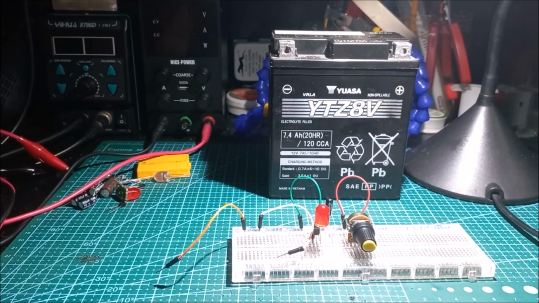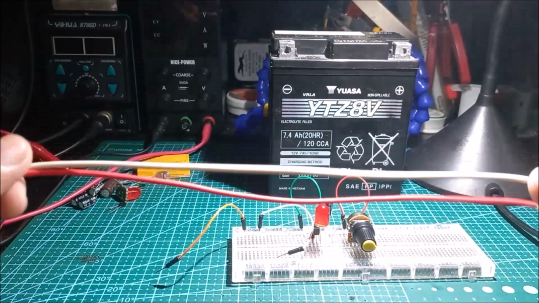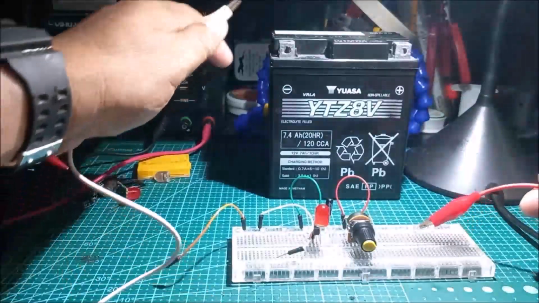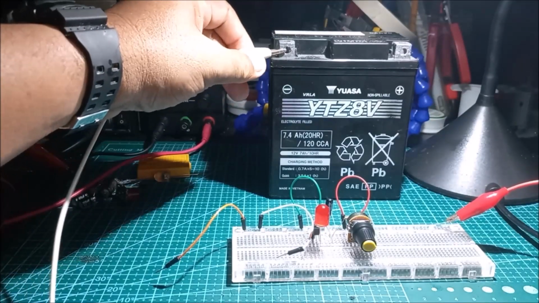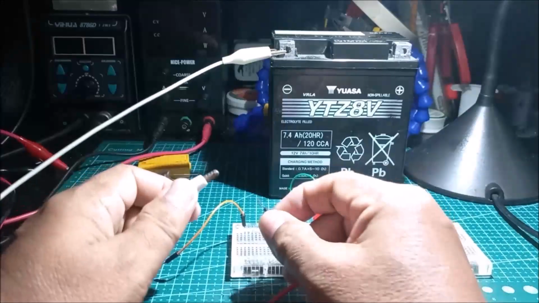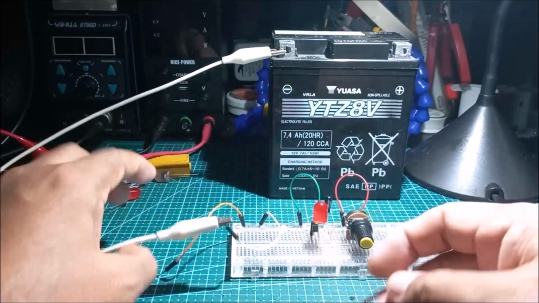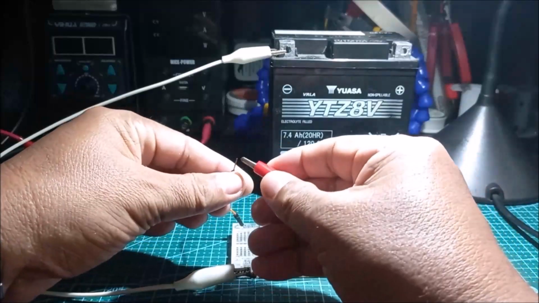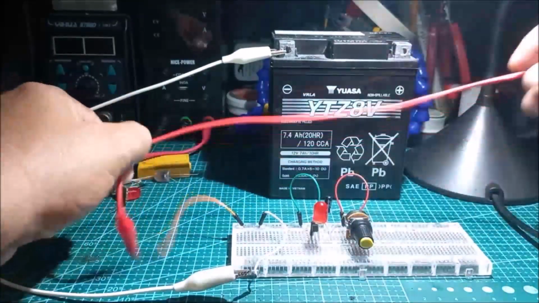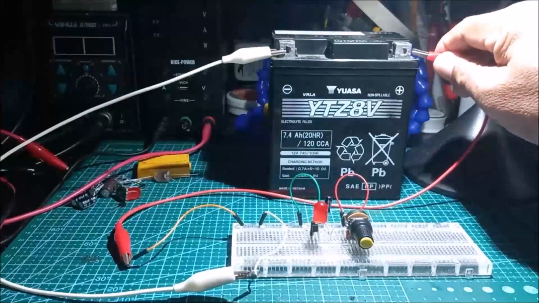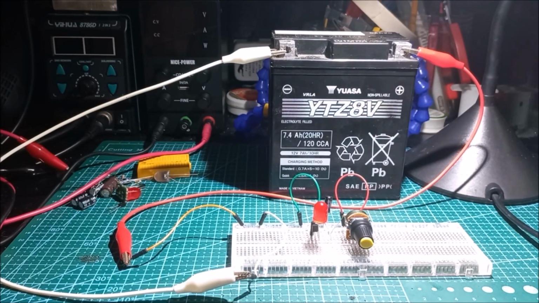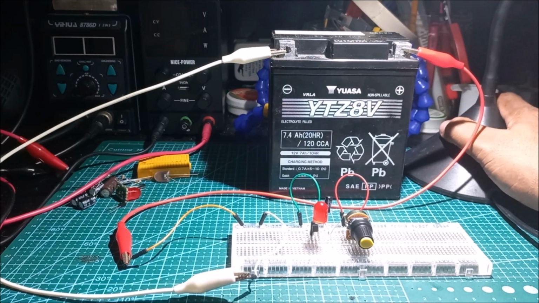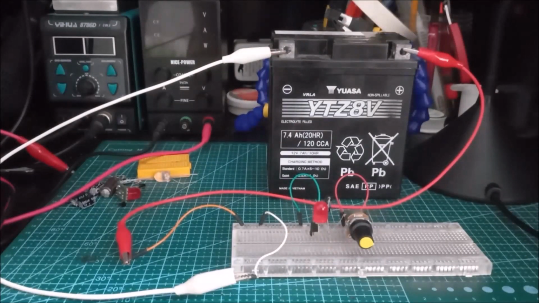Let us connect the power. So let us supply the voltage to our circuit. The negative to the negative and positive to the positive of the battery. Kill the light. Now we can see here an LED flasher, some sort of strobing LED.